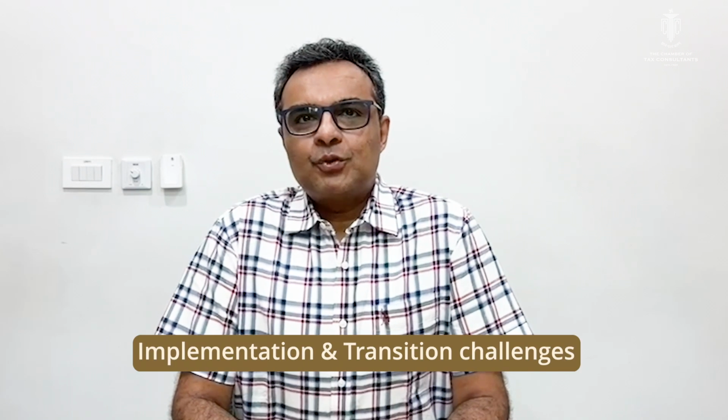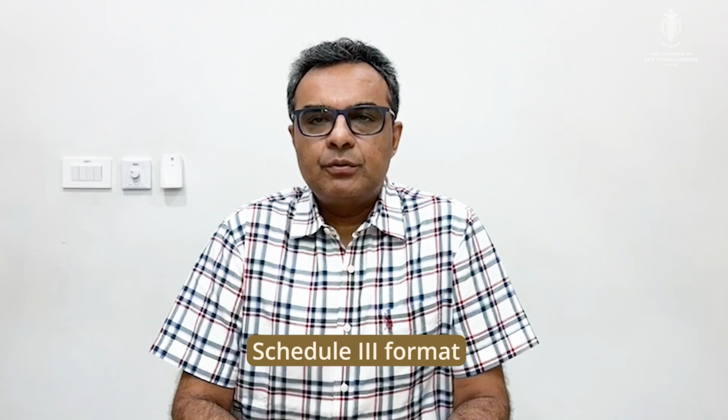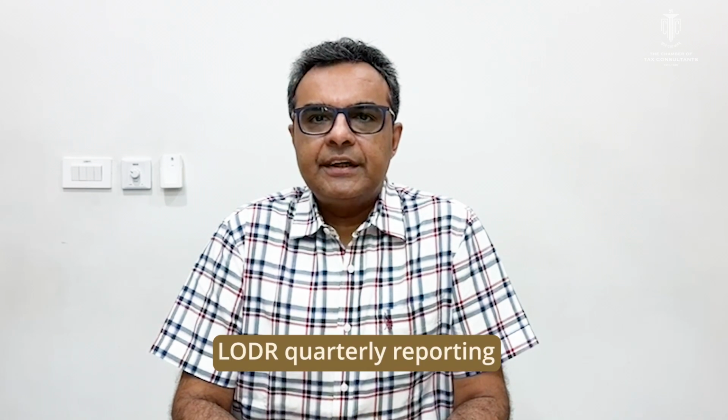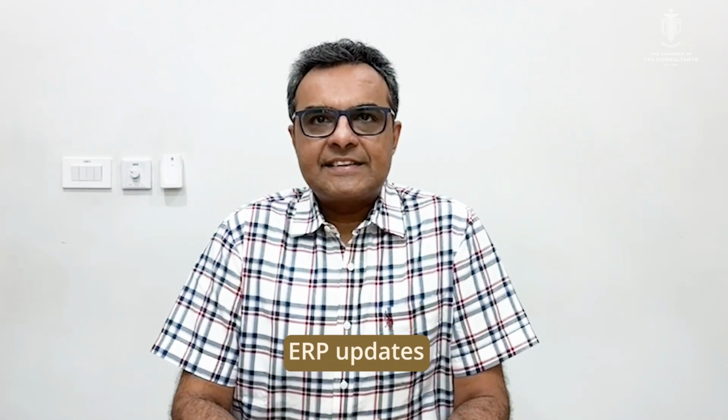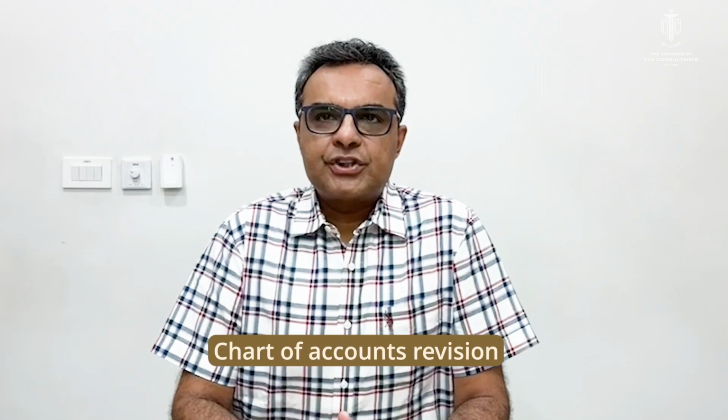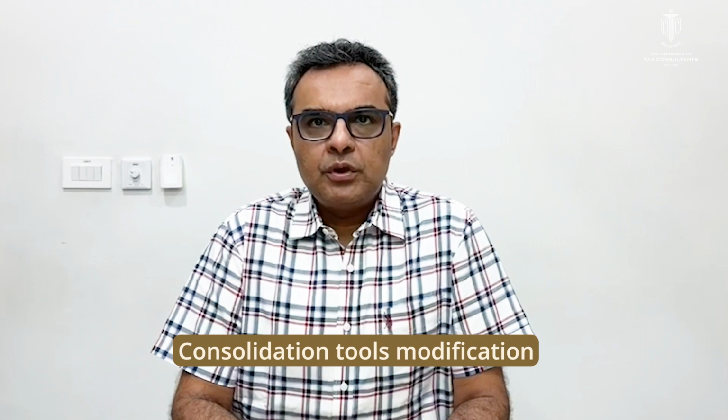Last but not the least, let's go to the implementation and transitional challenges. One key challenge would be to align with the regulatory format, which is under Schedule 3, and the quarterly requirement under LODR. The totals and subtotals there would have to match with Ind AS 118. The second transition challenge would be in terms of the previous year comparable figures, that is 26-27, and hence early testing of the ERP, changes in chart of accounts, and consolidation tools, so that they are updated, needs to happen at the earliest.